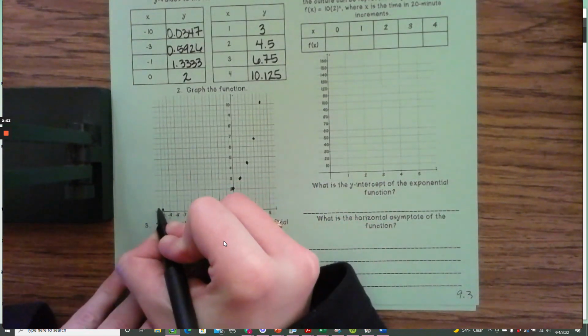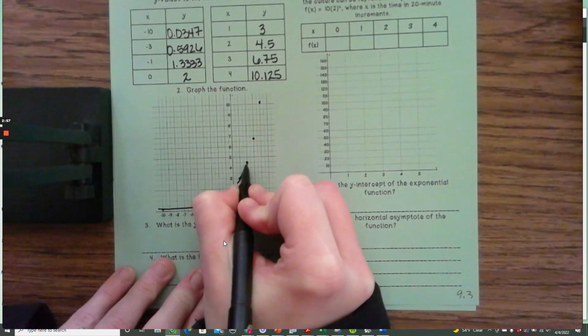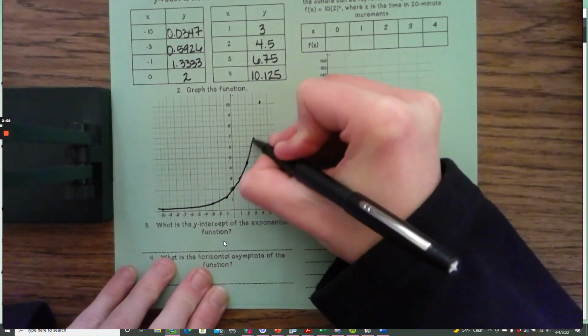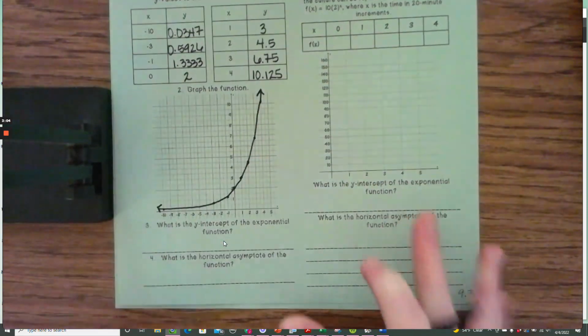And so then we can connect the dots, and we've graphed that function.